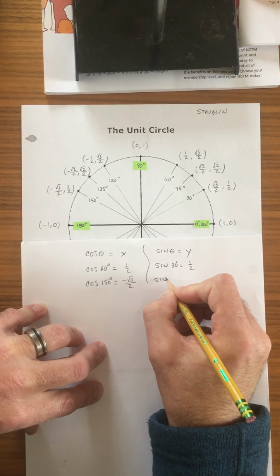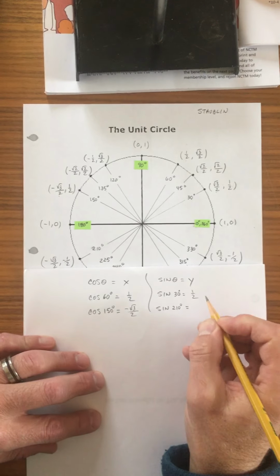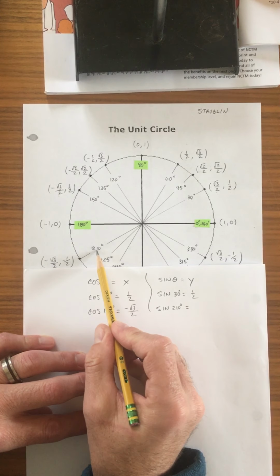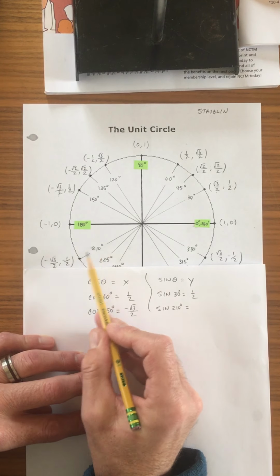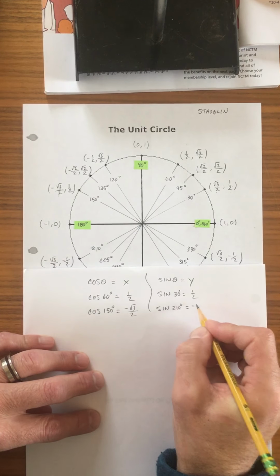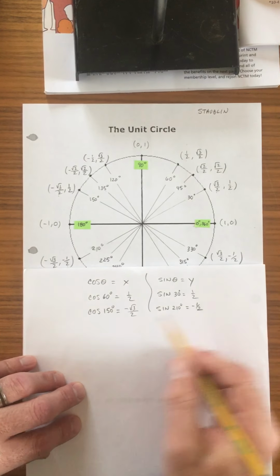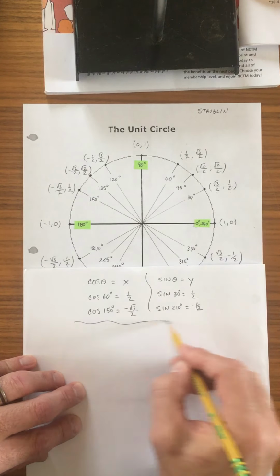Let's find the sine of 210 degrees. We would find 210 degrees. The sine value is the y, so it would be negative 1/2. Now, let's do the complicated ones.